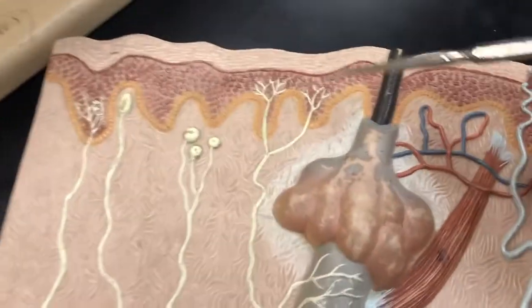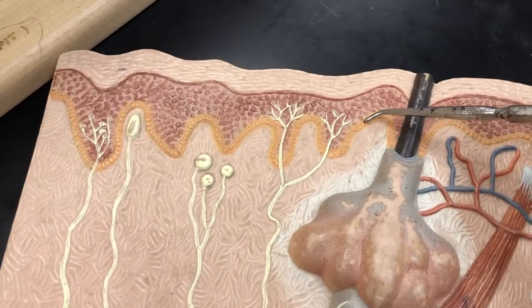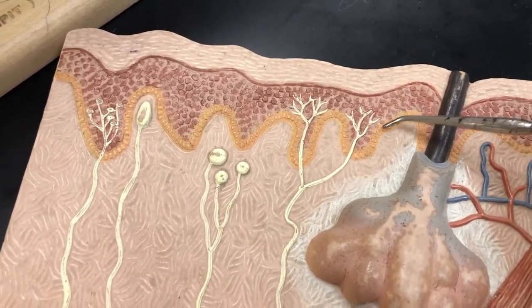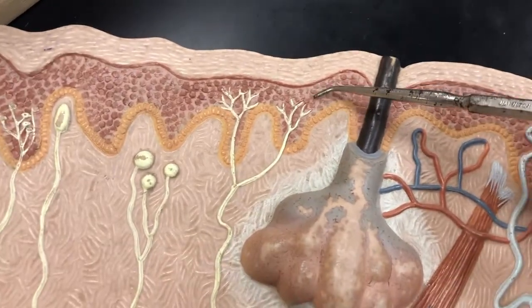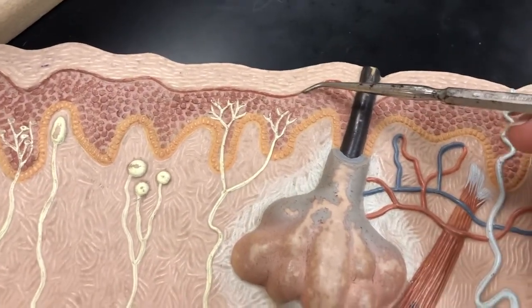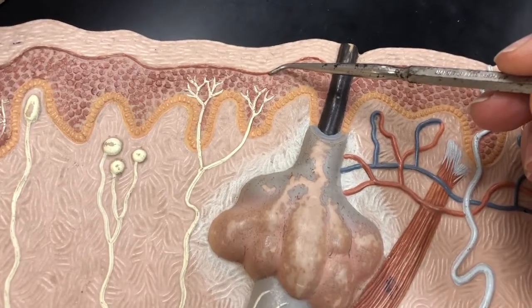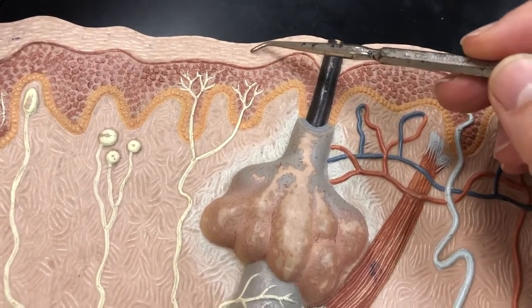This model I like because it shows the stratum basale really well. That's the stratum spinosum, stratum granulosum, and the stratum corneum.